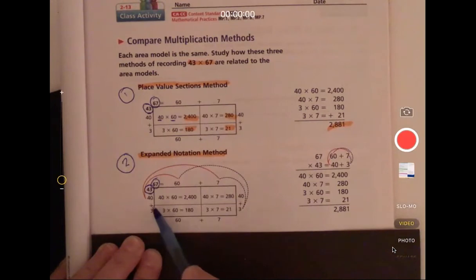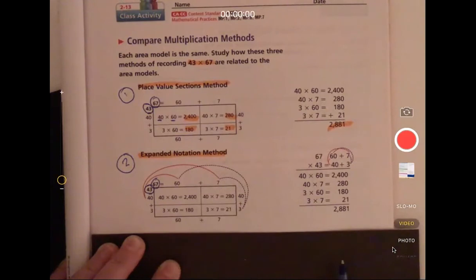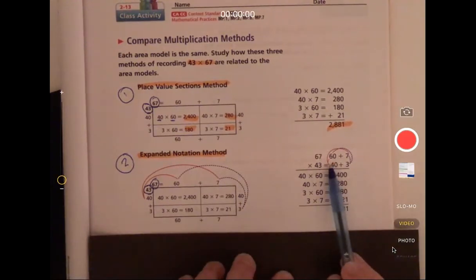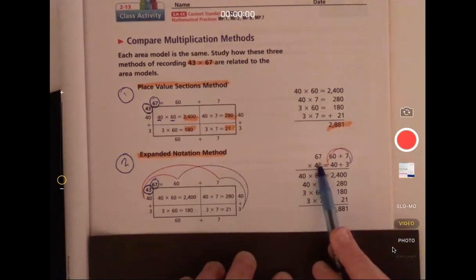Again, breaking them up, it's a 2-by-2 still. So we have our tens plus our ones for each number. We have our partial products in each section. And this is the part that looks a little bit different, right? So then we have each number broken up.